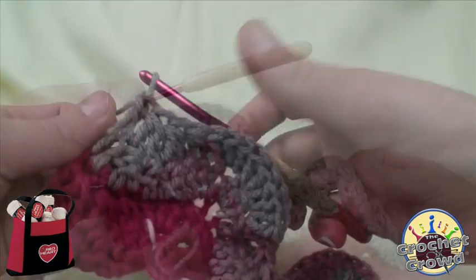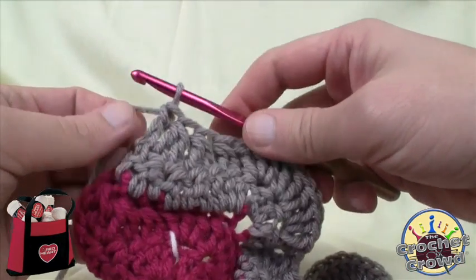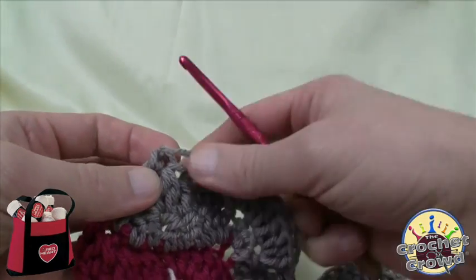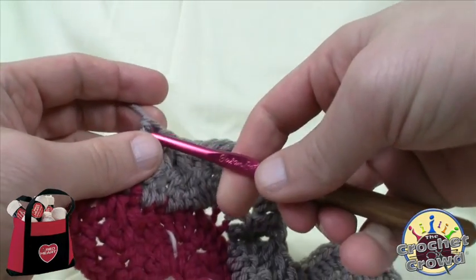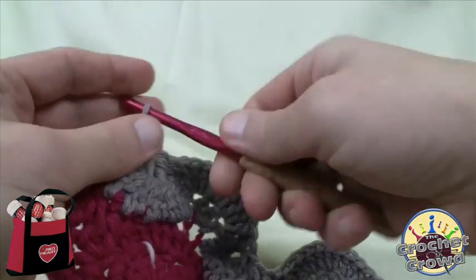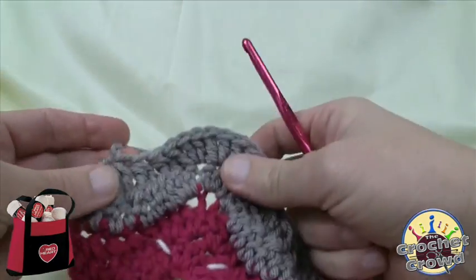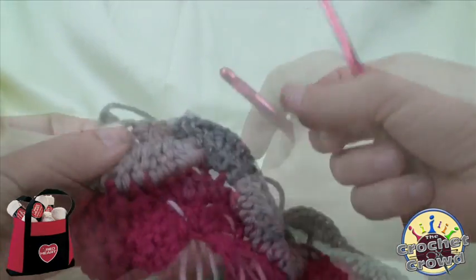project. The pattern originally calls for 5 different color changes, and at that point you can change the colors as often as you feel like. You can secure these edges the way that you feel most comfortable doing so, and I just kind of fasten that off, kind of tighten it onto itself.